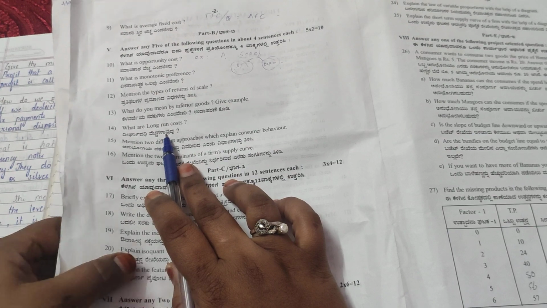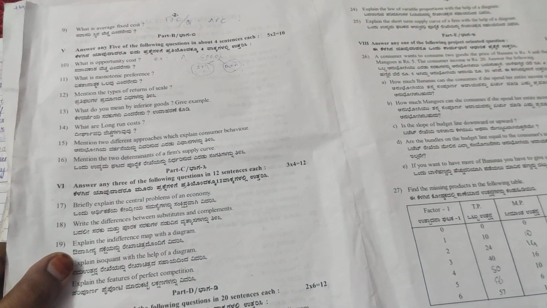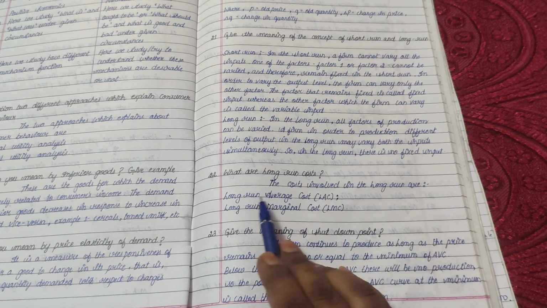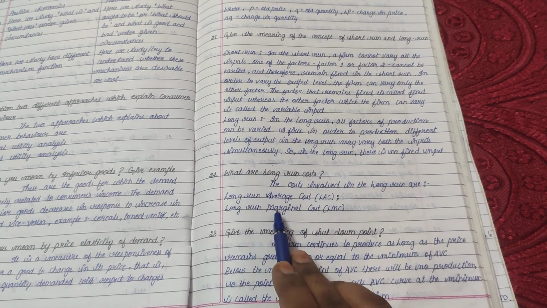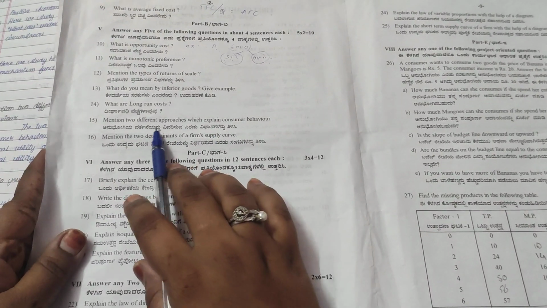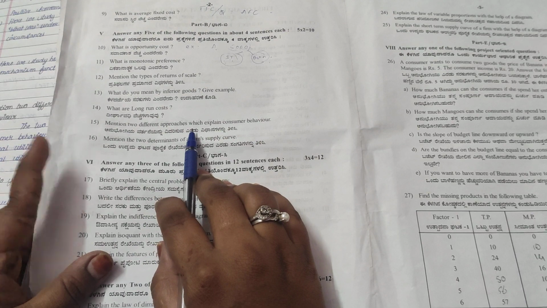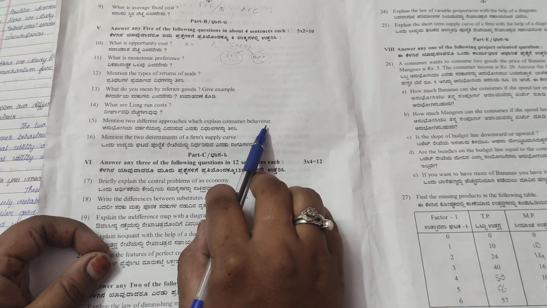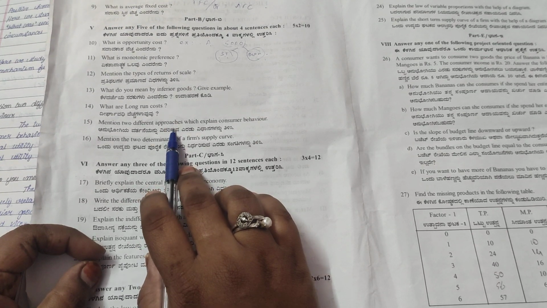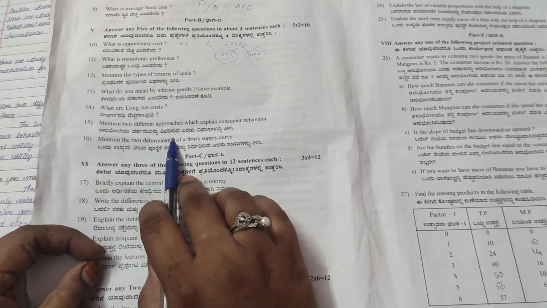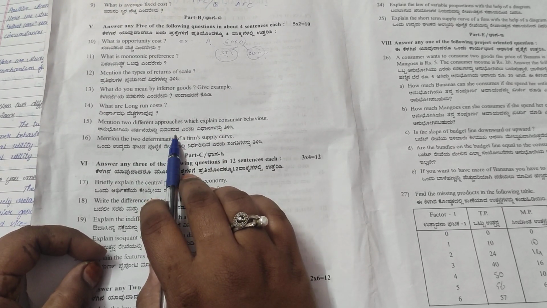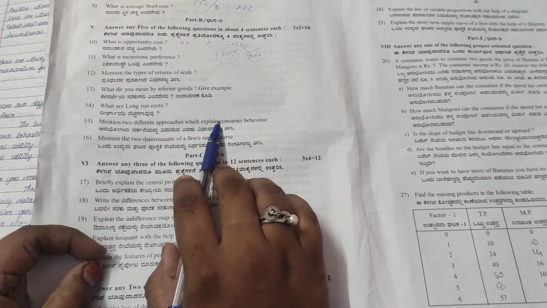What are long run costs? Again, here you can see the costs involved in the long run are long run average cost and long run marginal cost. Next question, mention the different approaches which explain consumer behavior. We have the cardinal approach and we have the ordinal approach, which we'll call a quantitative approach, and the ordinal we'll call a qualitative approach.